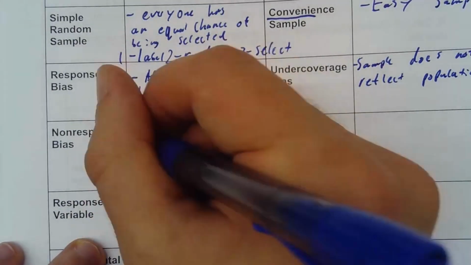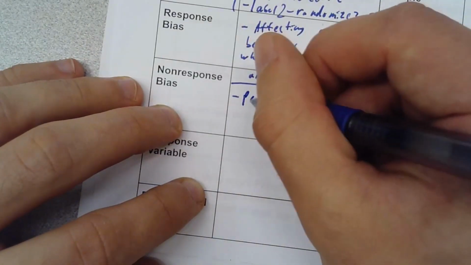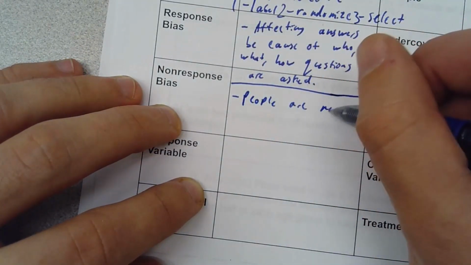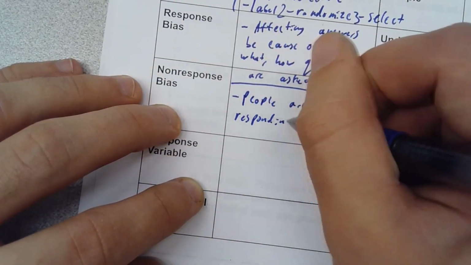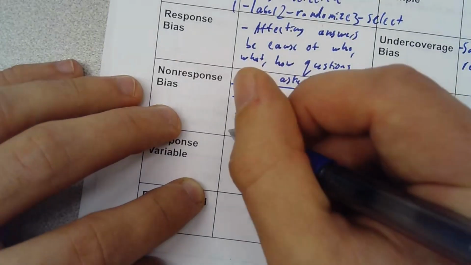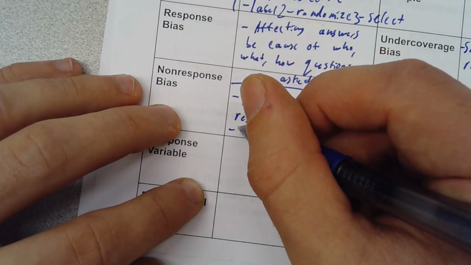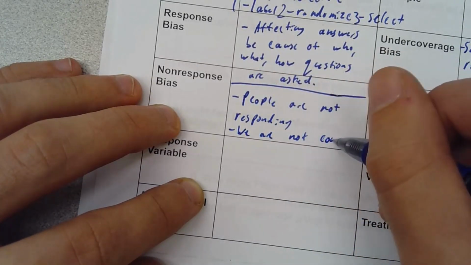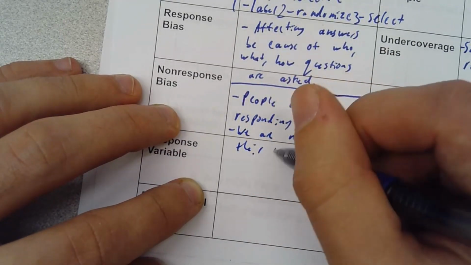Non-response bias means like people are not responding, and that has impact. We are not considering their responses.